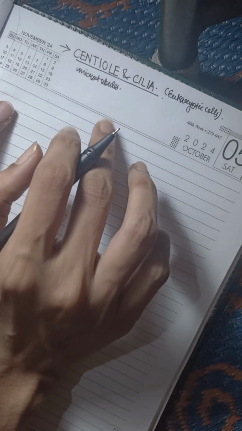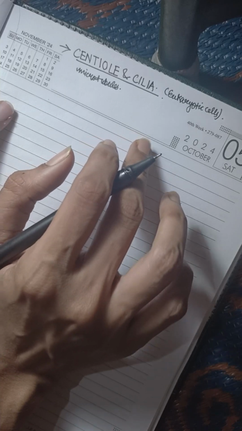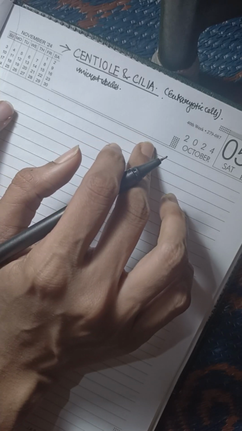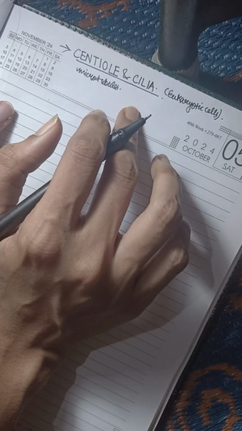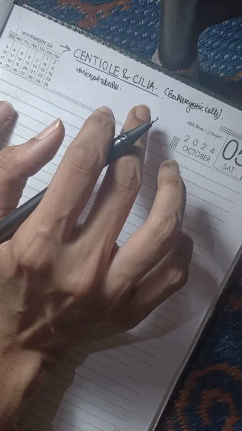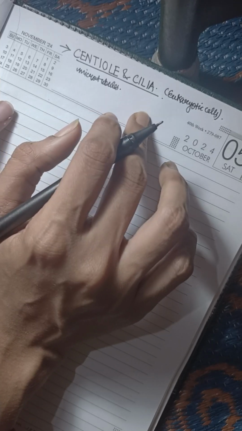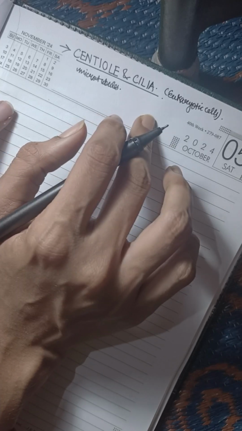Centrioles are static structures. They don't move themselves but play a role in organizing movement, like during cell division. Cilia, on the other hand, move. They are tiny oars pushing things around or sweeping stuff away. So why do they look similar but their roles are so different?